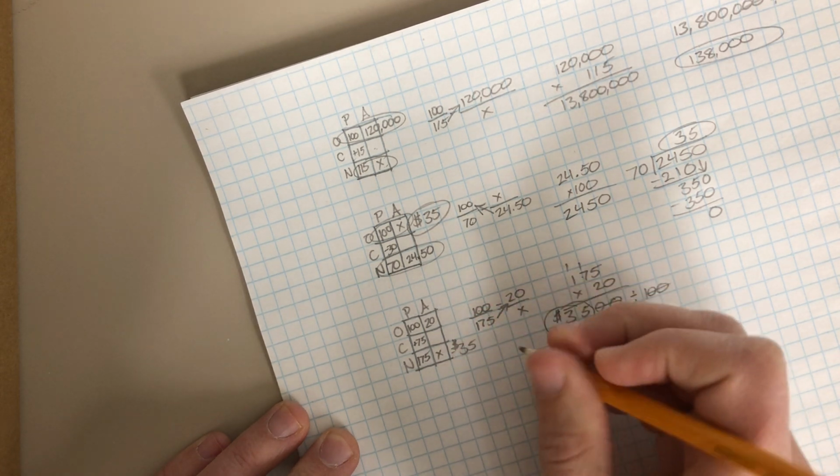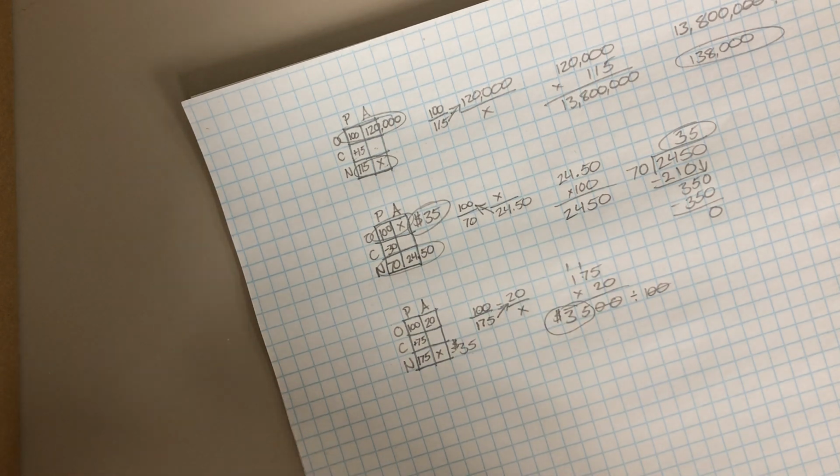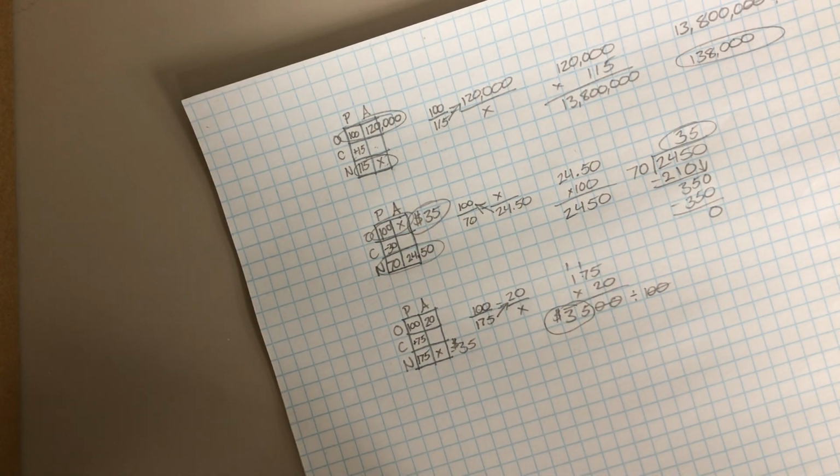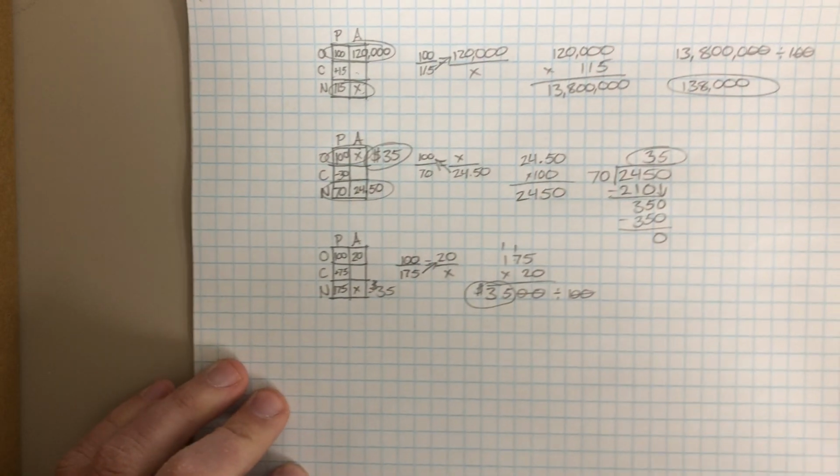So I bought it for 20, and now I'm selling it for 35, so I can make a profit, so I can pay the lights, pay my employees, all of those things.